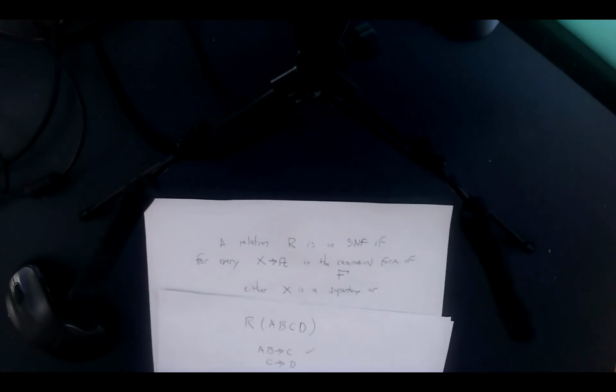Let's fix this up so we get the definition right.